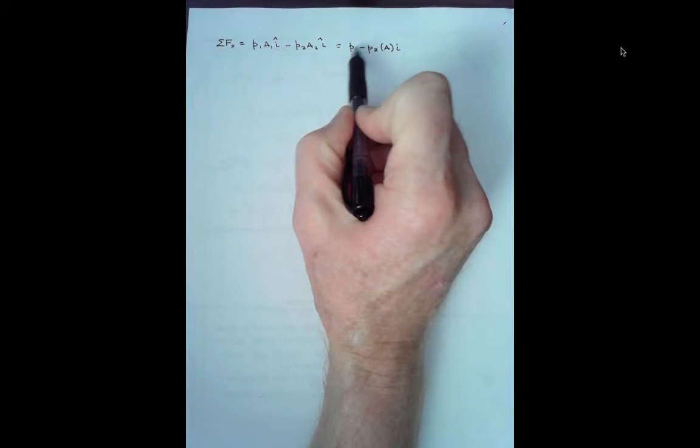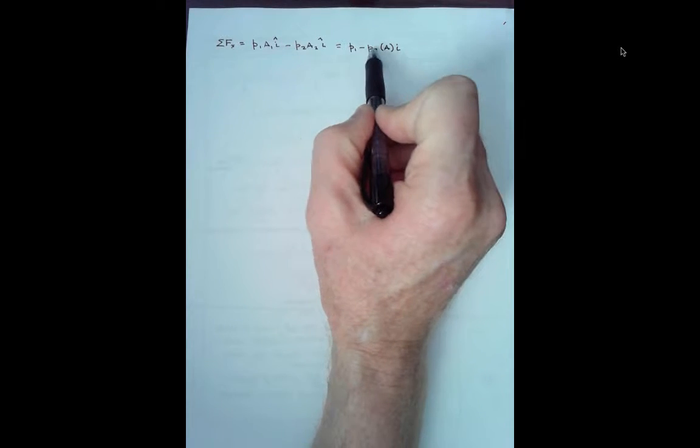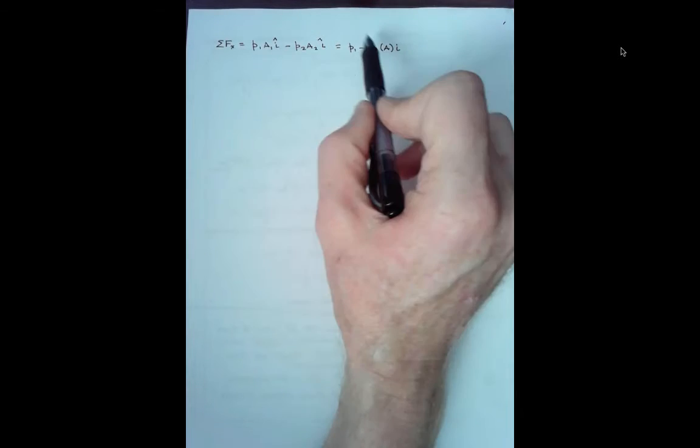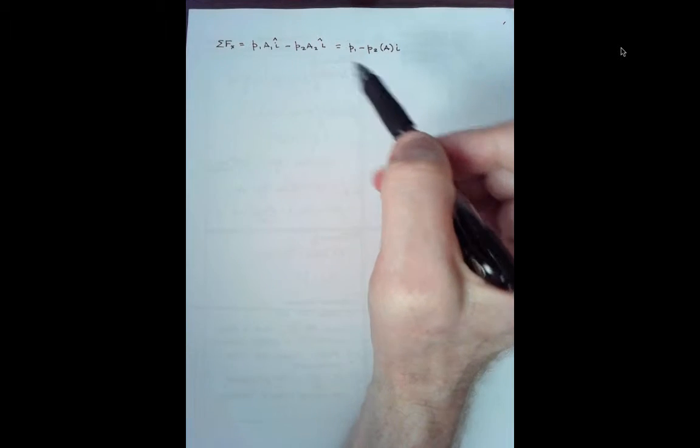So if we know what the cross-sectional area is, the sum of the forces in X has to be equal to the differential pressure. Otherwise, it'll start to accelerate off the sheet of paper. Of course, it's gone now, so maybe that happened. Just kidding.